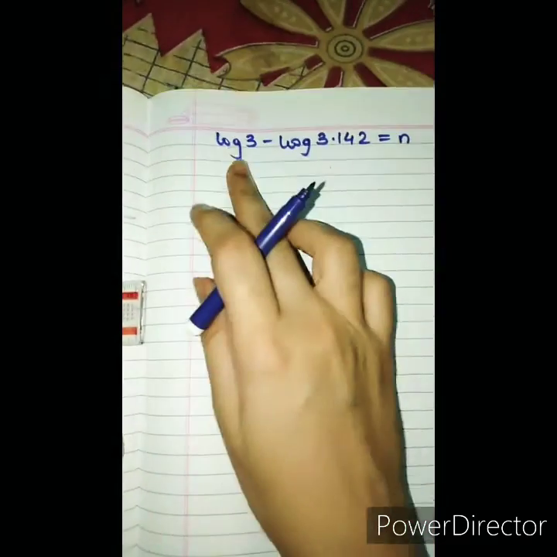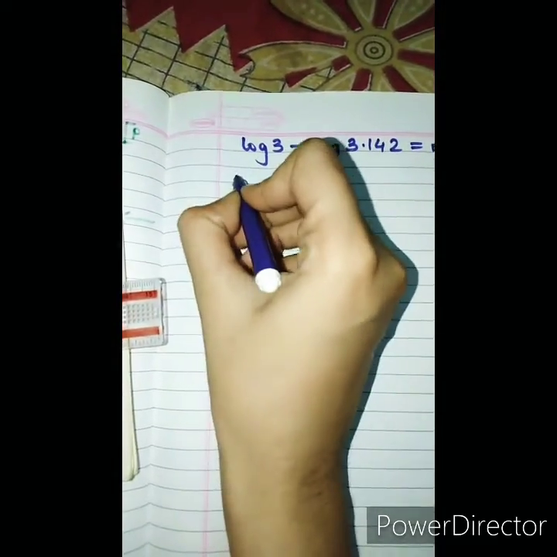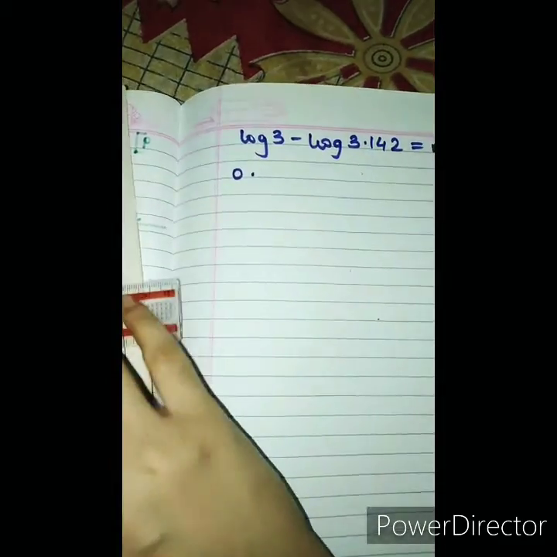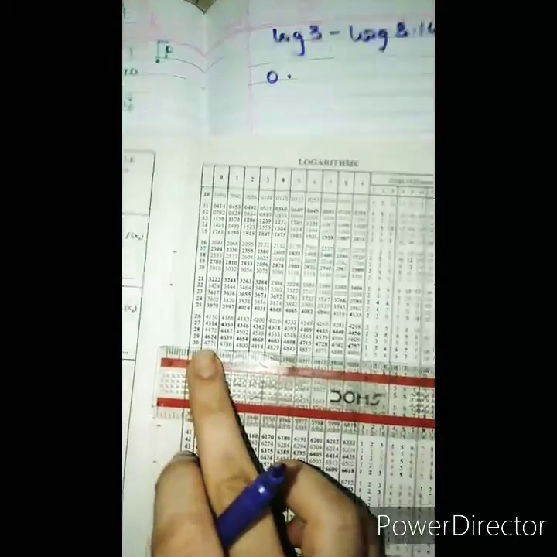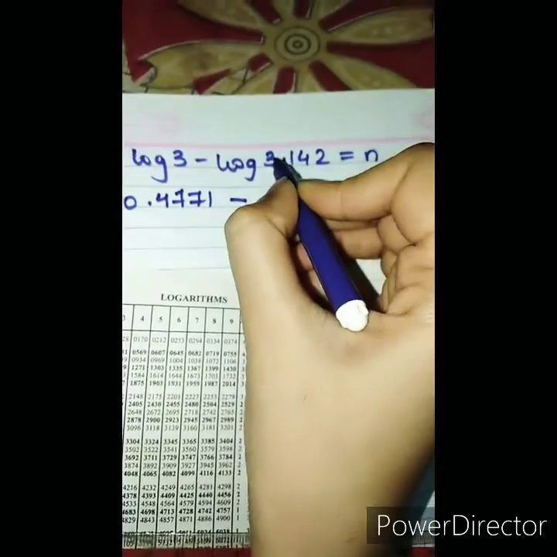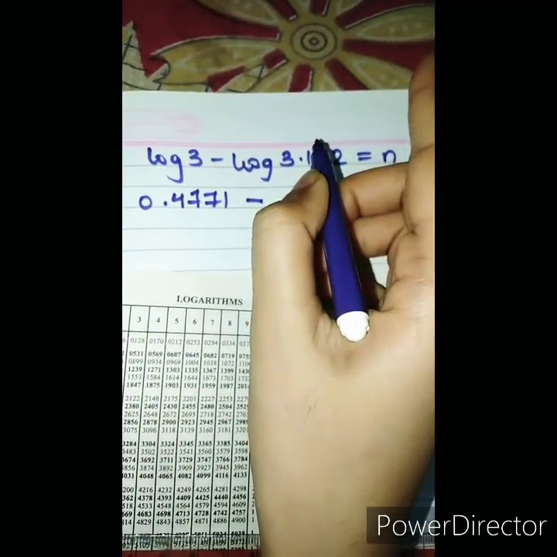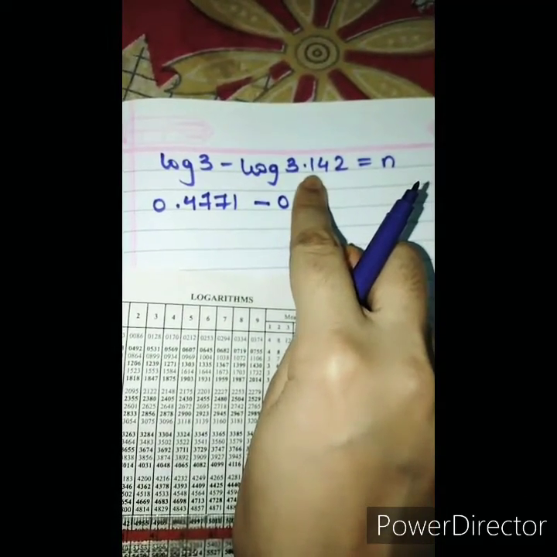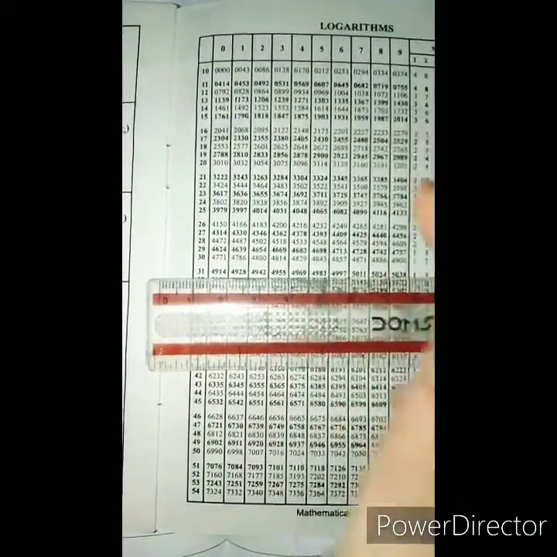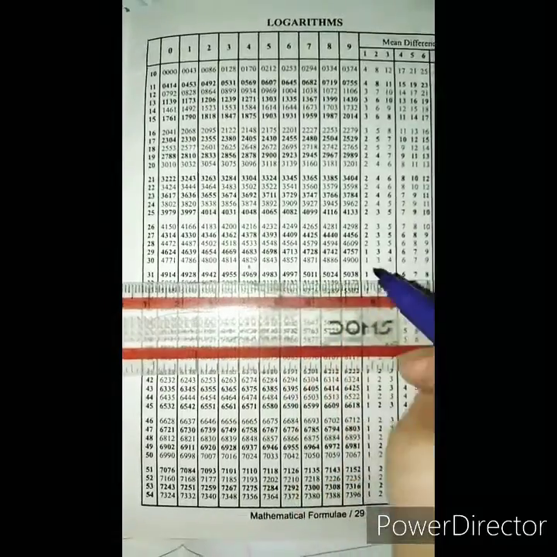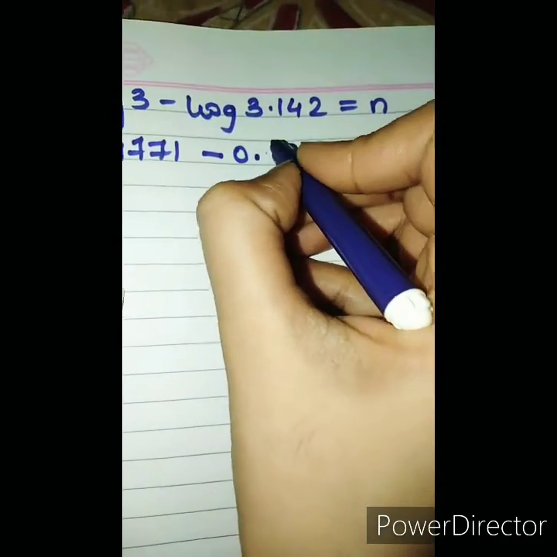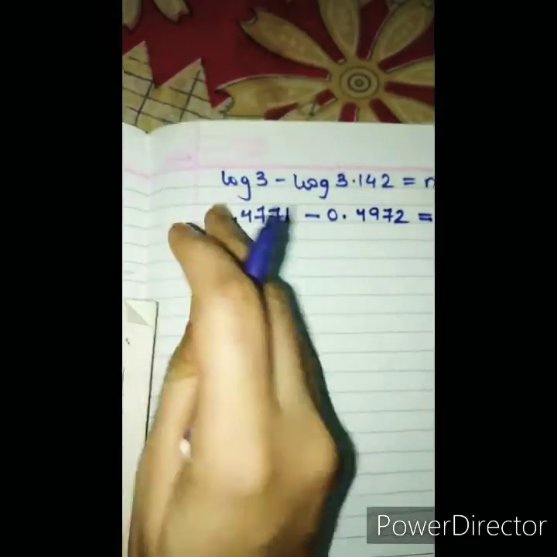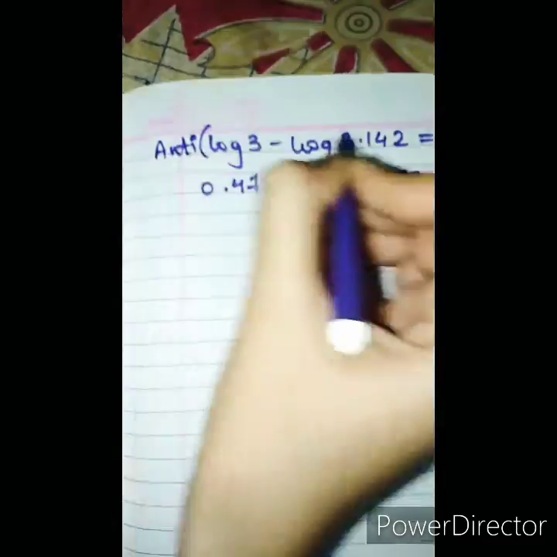log of 3.142. Now log of 3, since the digit is just 1, so 1 minus 1 is 0, and we don't have 3, we have 30. We'll be looking for log of 30. Log of 30 is 4771, right? So I'll write that over here, 0.4771 minus, again before the point we have just one digit, so 1 minus 1 is 0, 0 point. Now 31, 4, 2, it is 4969 plus 3. 4969 plus 3 is 4972. So we'll write that over here, 0.4972 is equal to n. And as we have applied log, we will also have here antilog.